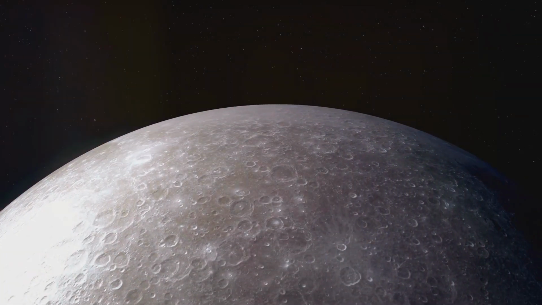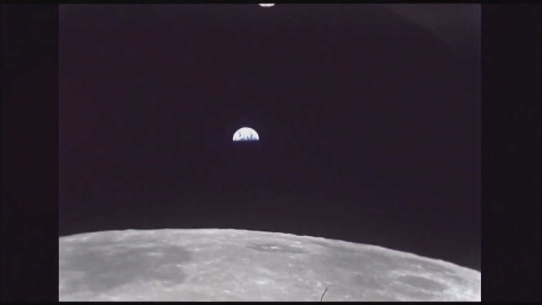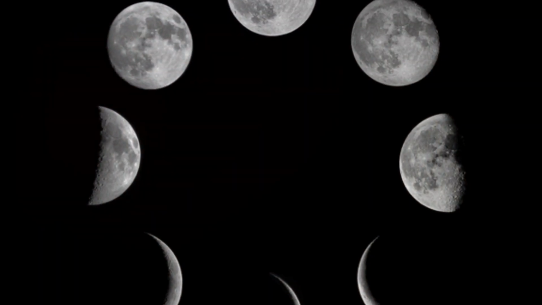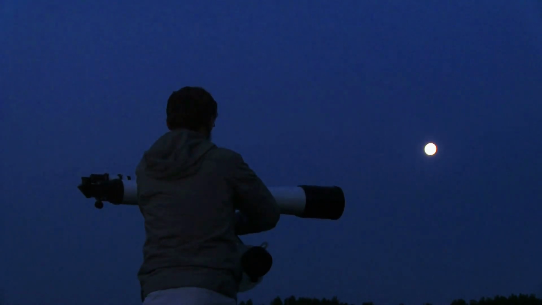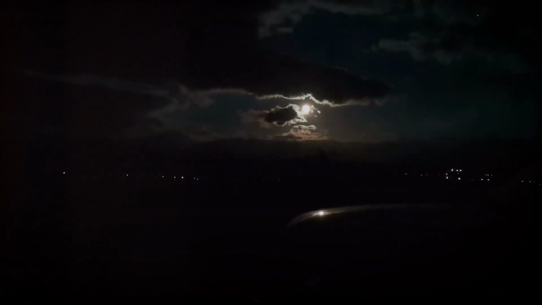Let's start by understanding that the moon doesn't actually change shape. The moon is always a sphere, but what changes is how much of its lit side we can see from Earth. The sun lights up half of the moon at all times, but as the moon orbits around the Earth, we can see different parts of that lit side. These different views are what we call the phases of the moon. There's a pattern to these phases, and once you learn the pattern, you can predict what the moon will look like on any given night.